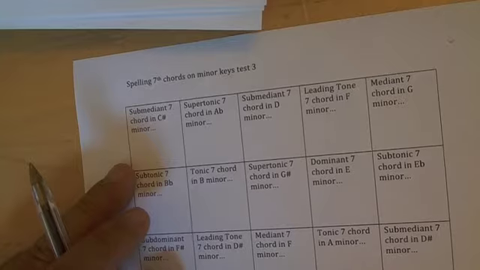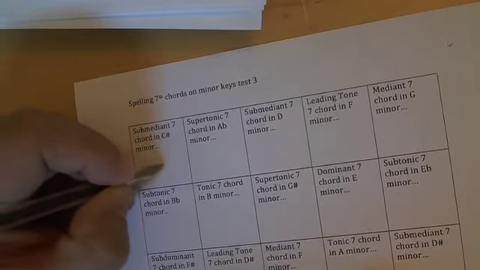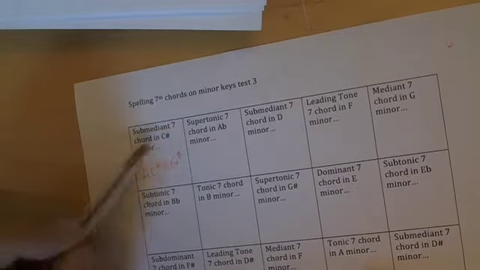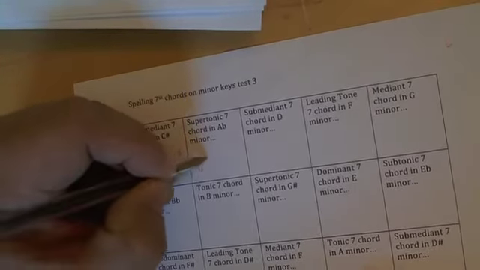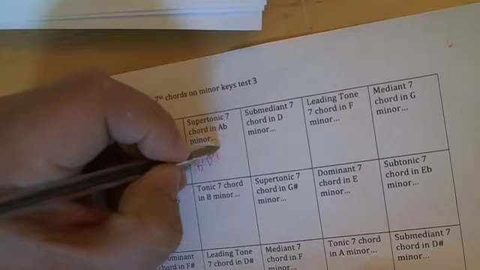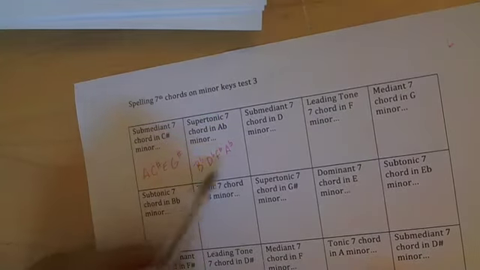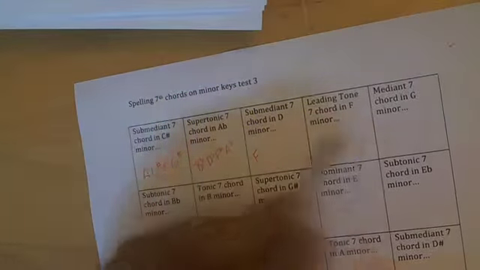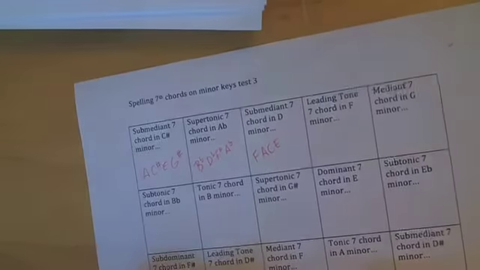Submedian to 6, and it's a major 7. So it's going to be A, C sharp, E, and G sharp. Scale degree 6 is A. Major 7 chord, right? Supertonic is 2. It's going to be on B flat. It's your diminished triad and minor 7 right there. Okay. Submedian is 3. It's going to be on F because remember we're in minor, not major, for all of these. So we're thinking minor scales. It's going to be a major 7 chord, just like that.